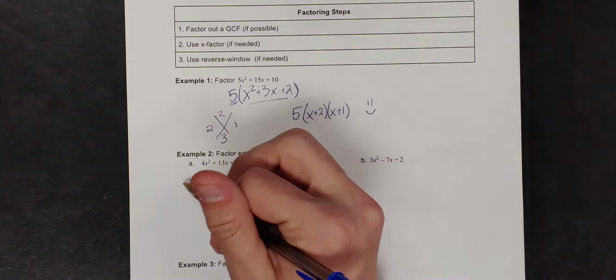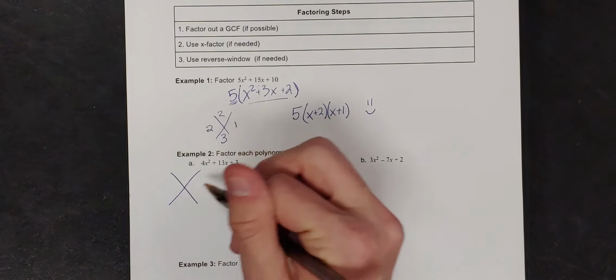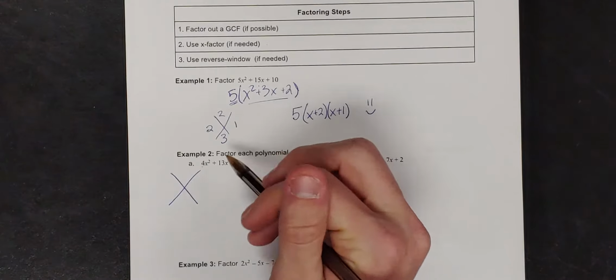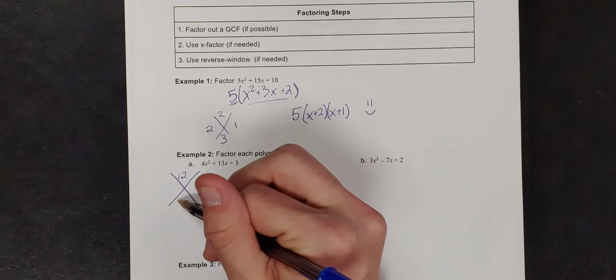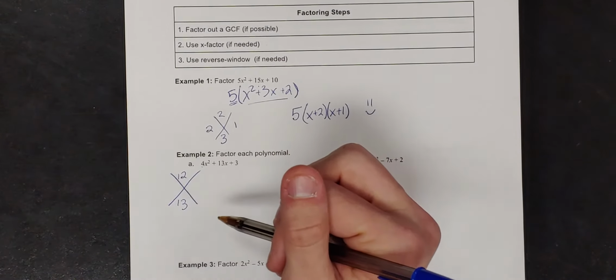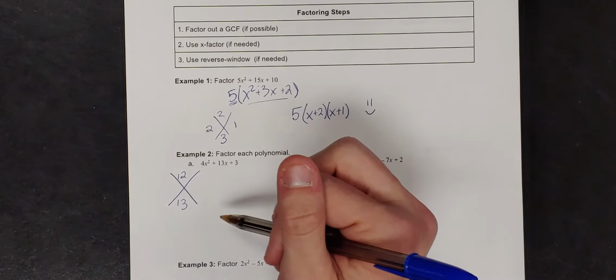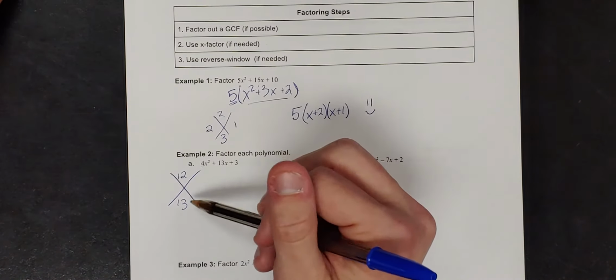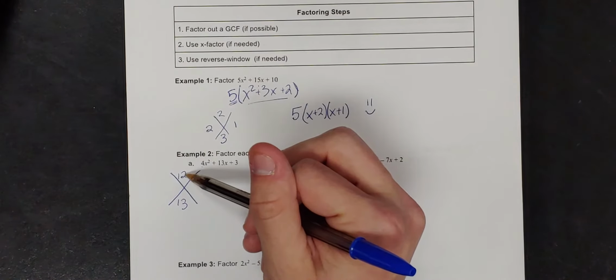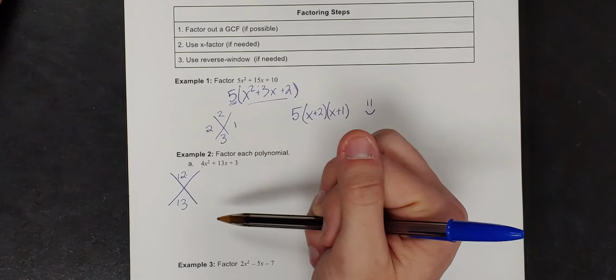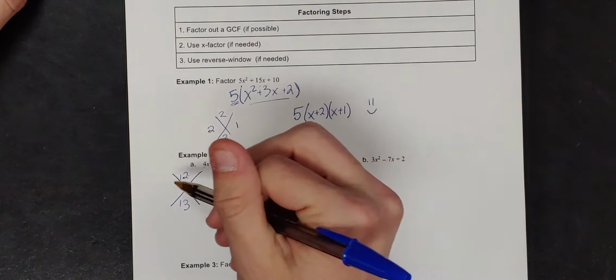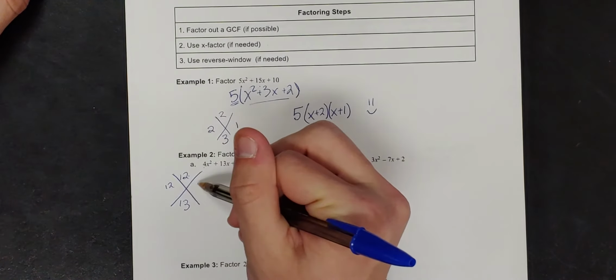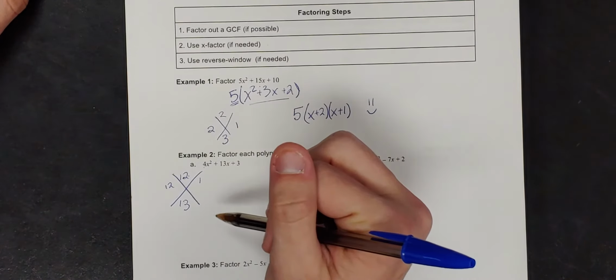We do 4 times 3, and that goes up top. 4 times 3 is 12, that goes up top. 13 goes on the bottom. I need to figure out two numbers that multiply to 12 and add to 13. If you have that sheet, you should be able to figure out that it's 12 and 1.